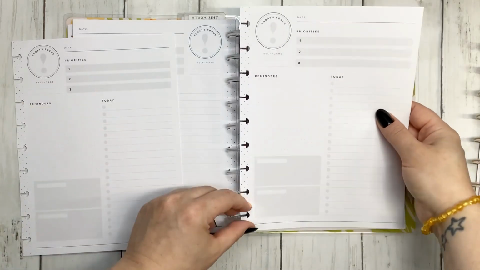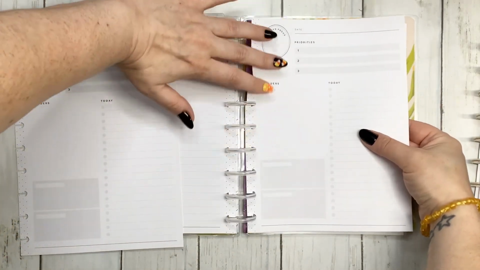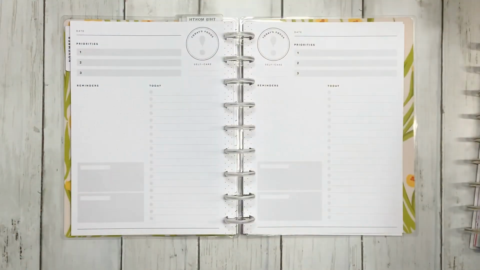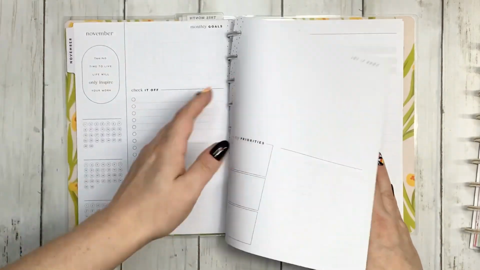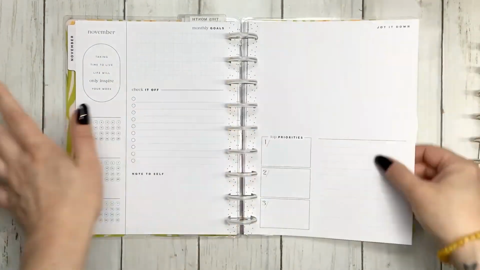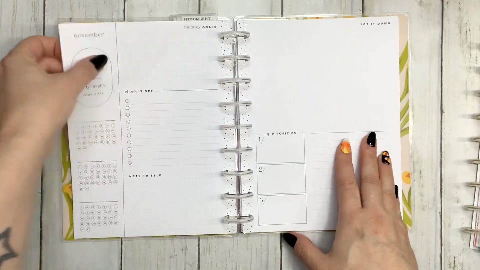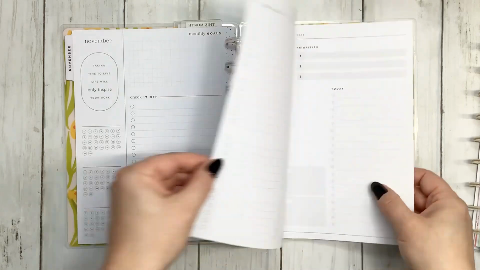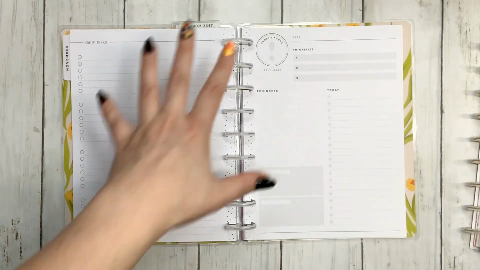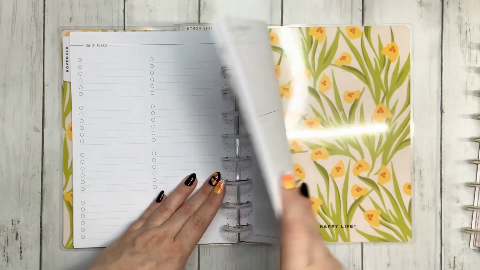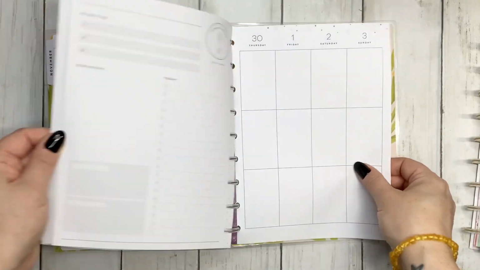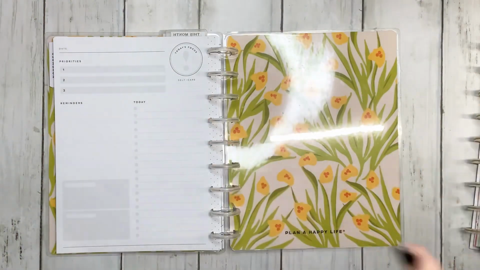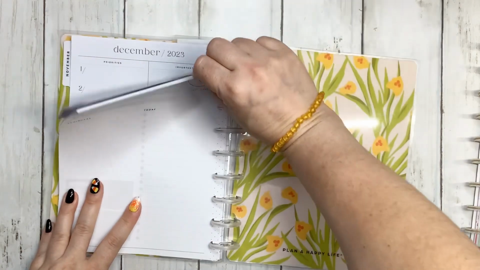I actually have extra daily sheets, so I went ahead and grabbed an extra one for this month, and then I'm going to put some extras in the back as well. All right, so that gives us for my daily the monthly, the dashboard, then a brain dump page, and then it goes straight into 30 days of dailies. I love it. It makes me happy. And then this one is going to be taken out because I don't use it currently, so I don't need that. So that was the daily planner.